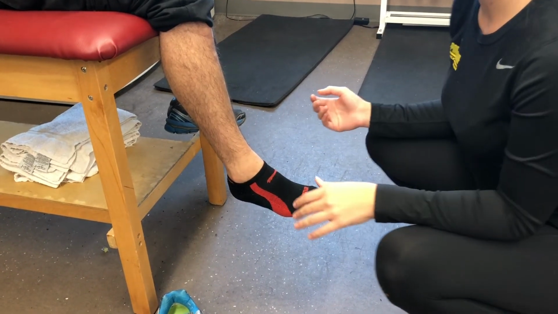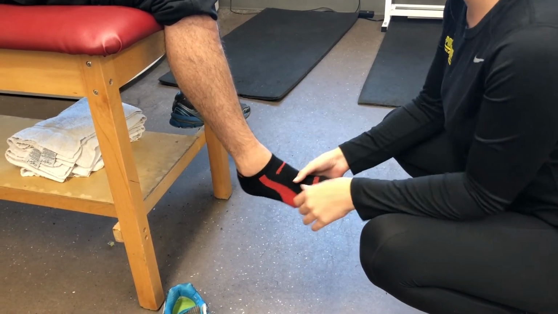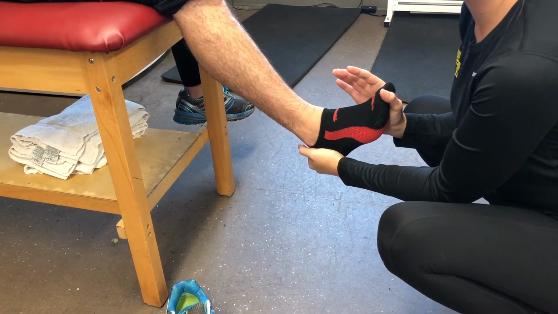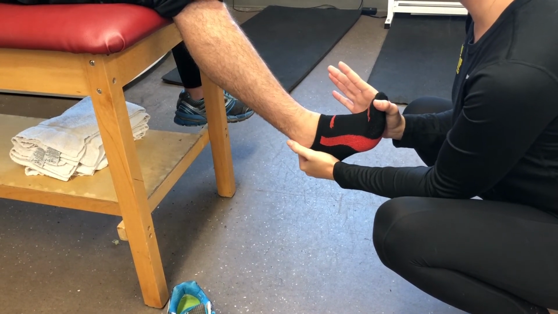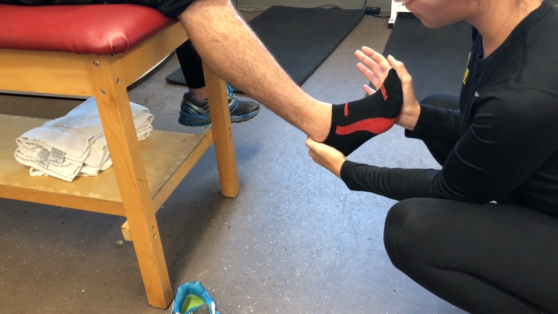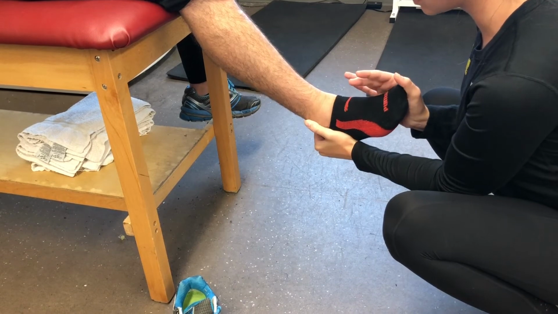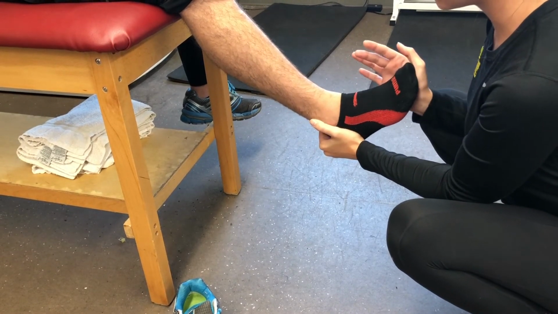Alright, so we're going to be doing the Kleiger's external rotation test. This will be positive if he has a deltoid ligament sprain or laxity or tear. So what we're going to do is get the foot in neutral, we're going to support the calcaneus, and we're going to give it a little bit of an external rotation. And this is in the neutral position.